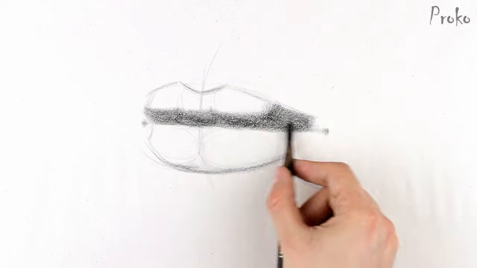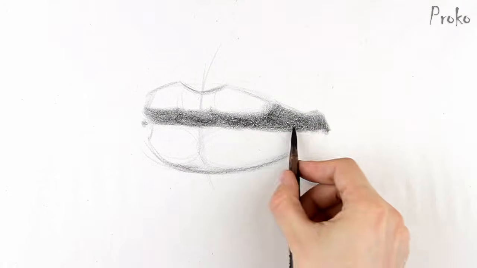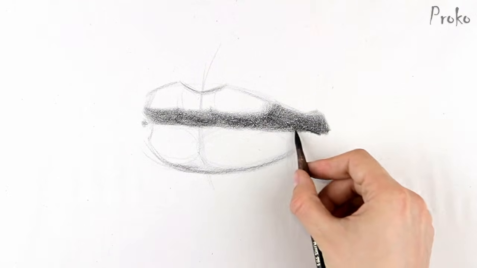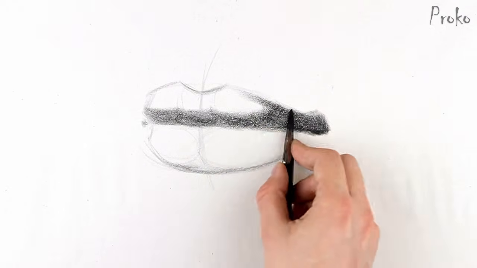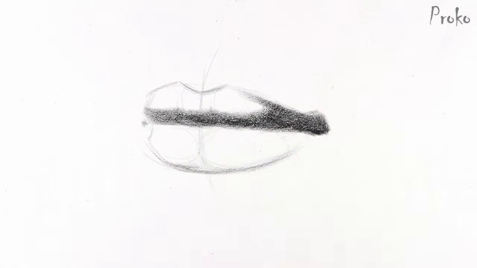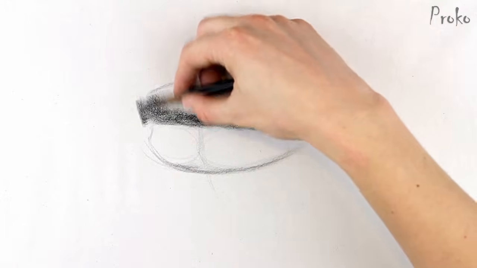The sides of the top lip face down and are in shadow, but as we get closer to the middle, her top lip gets very round and the top portion actually points up at the light source. So the core shadow in this case is towards the bottom in the middle and along the top ridge on the sides.